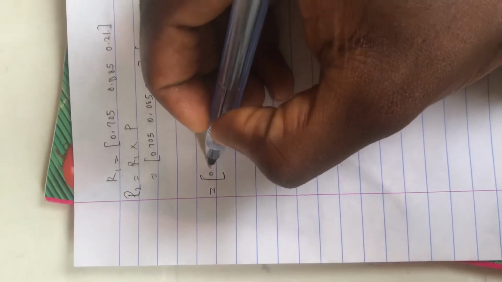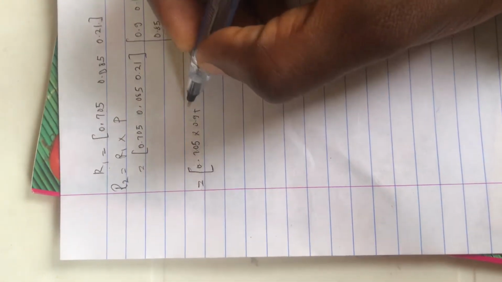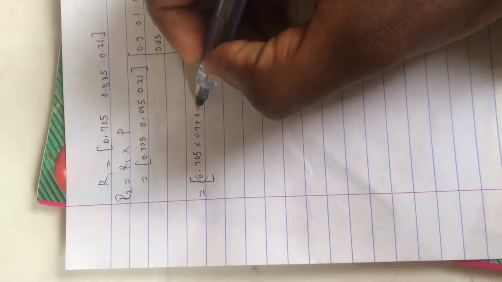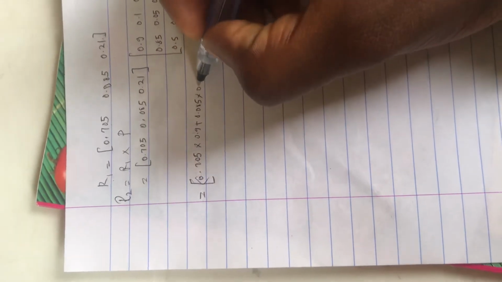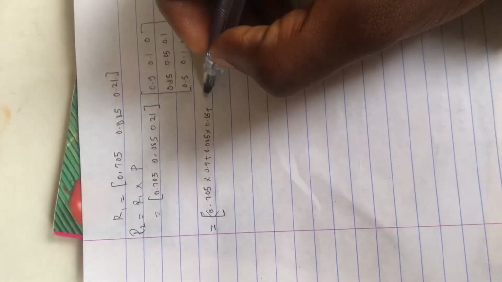Multiplying through again, for A we have 0.705 times 0.9 plus 0.085 times 0.85 plus 0.21 times 0.5.